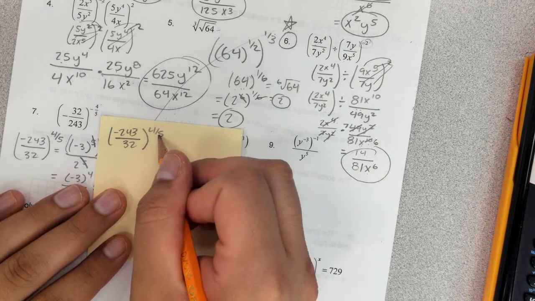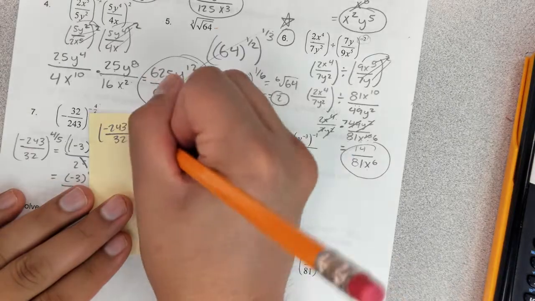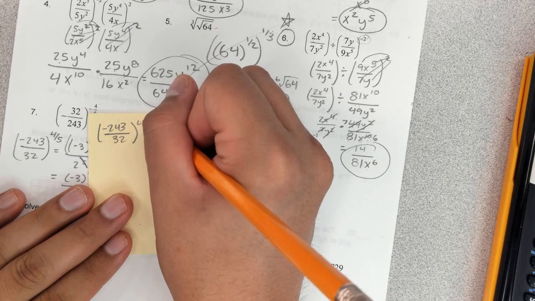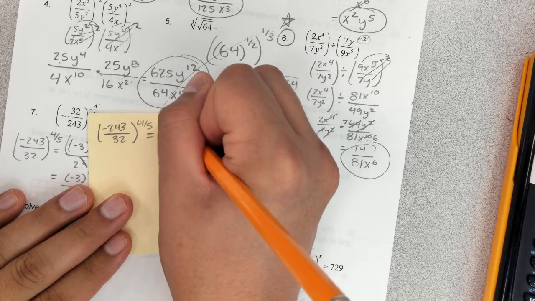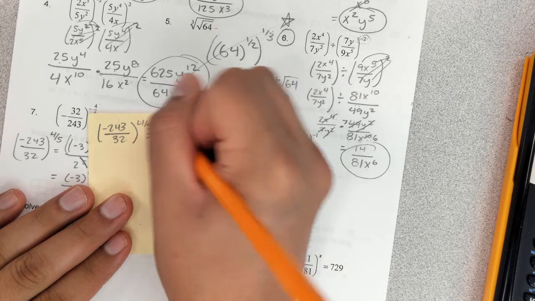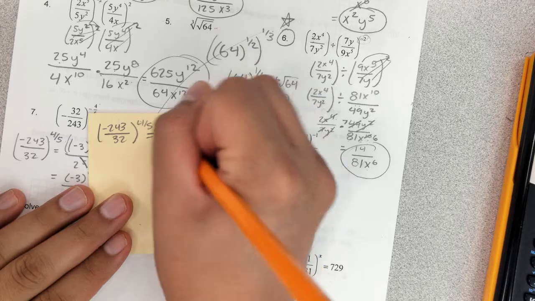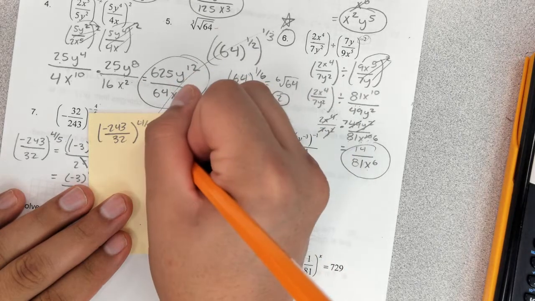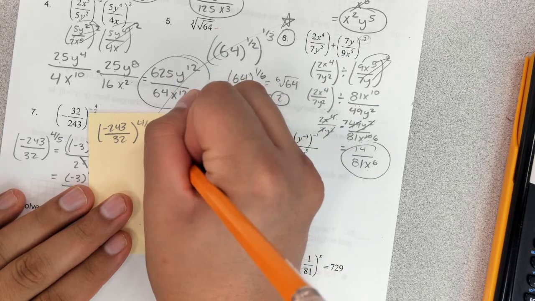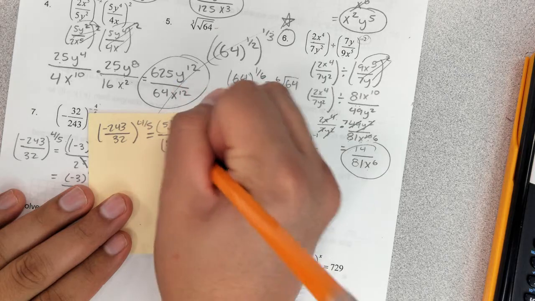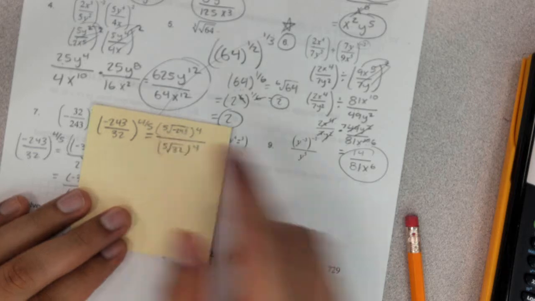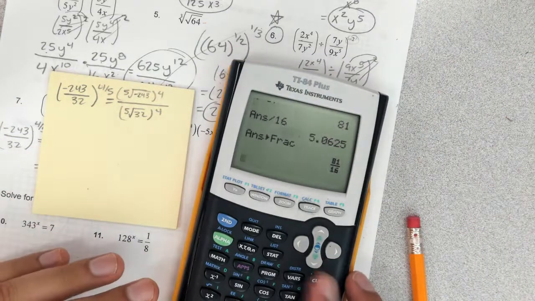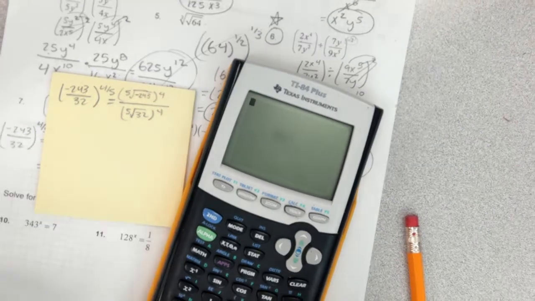This is saying the fifth root to the power of 4. So I could take the fifth root of negative 243, raise it to the power of 4, and I could do on the bottom the fifth root of 32 to the power of 4. This is just another option you have, but you have to understand that you could do this also. You don't have to do it, but you have to understand it for the test.